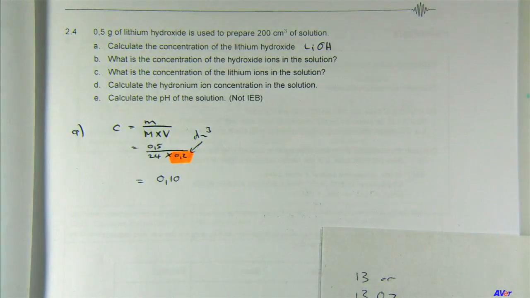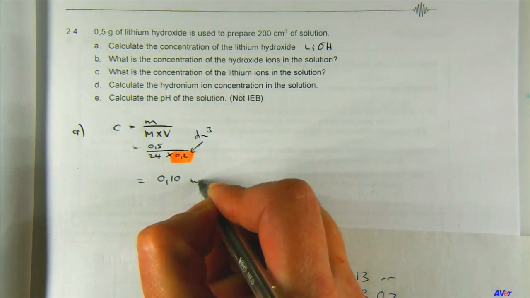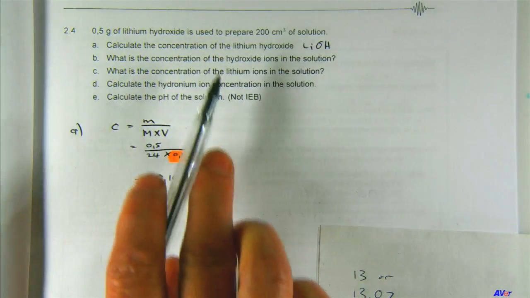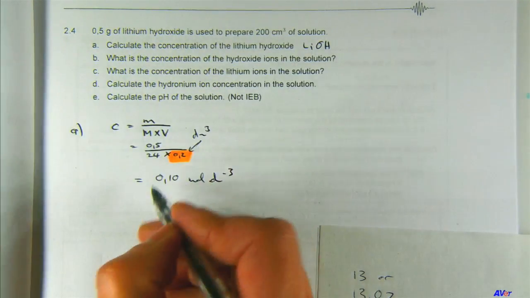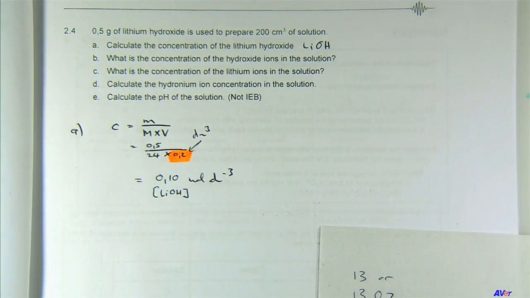It will make a little bit of difference in the funnel, but they mark both, right? So, do you want to leave it like this? Okay, nice. Moles per cubic decimeter. That was for A. Now we have the concentration of lithium hydroxide. So this is for lithium hydroxide, the concentration.